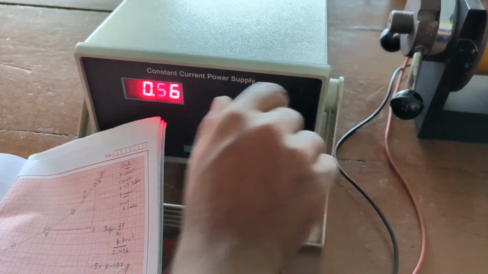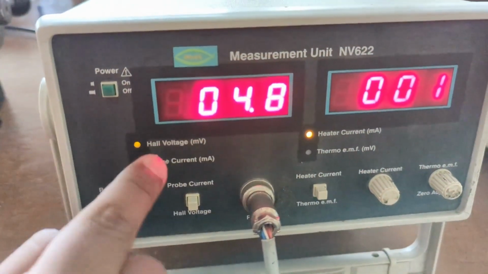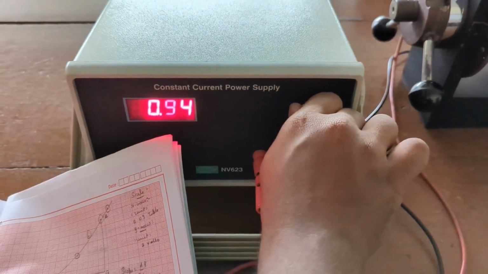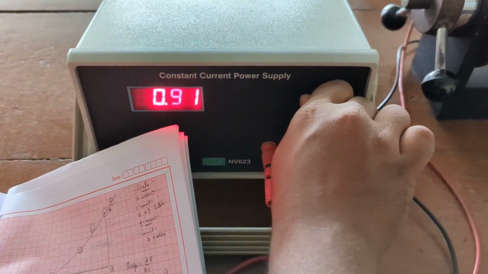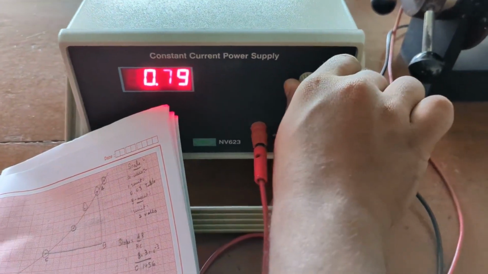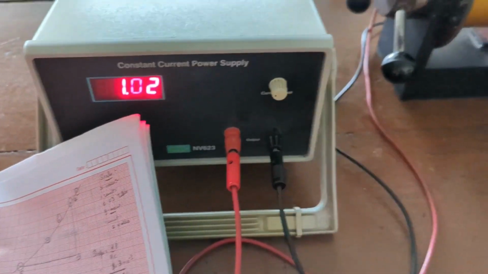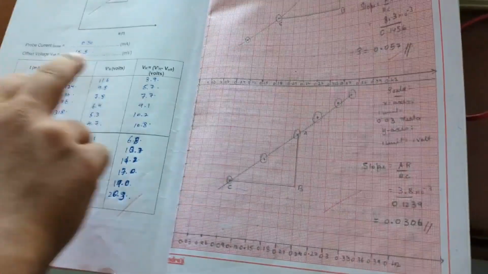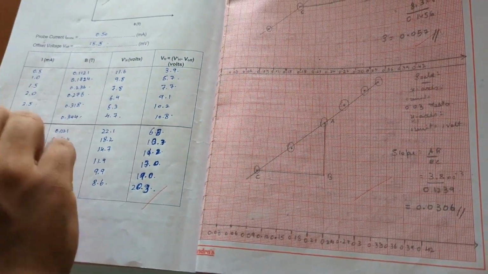Okay, at approximately 0.5 milliampere, you measure the respective Hall voltage. Now at 0.5, my Hall voltage is something, and again at 1 milliampere, my Hall voltage is some value, right? So I measure the Hall voltage.